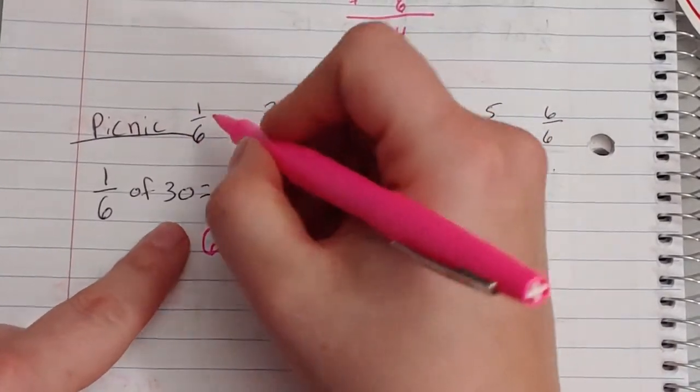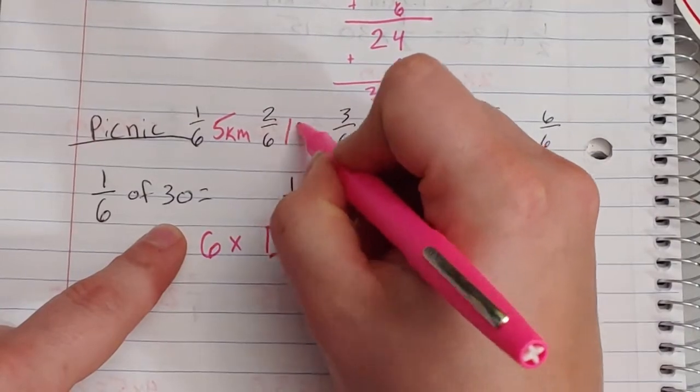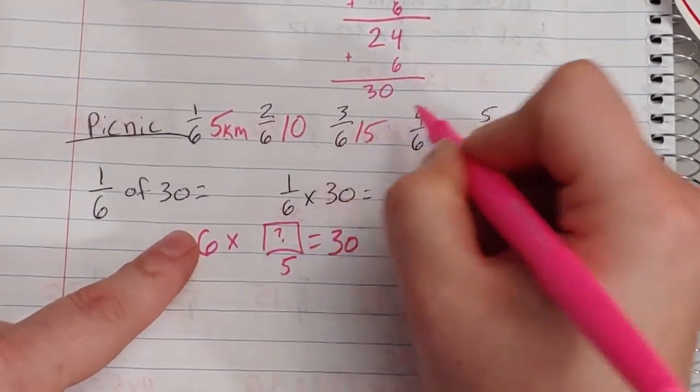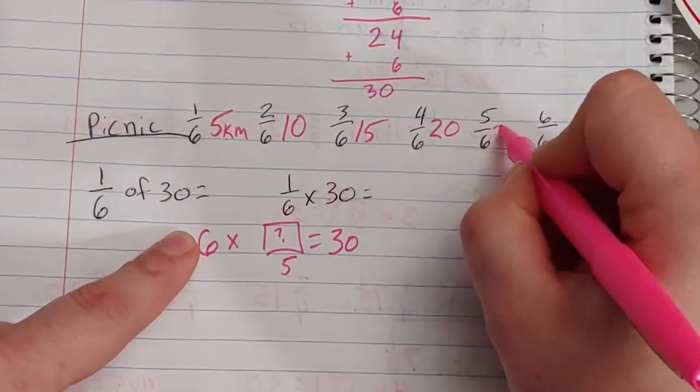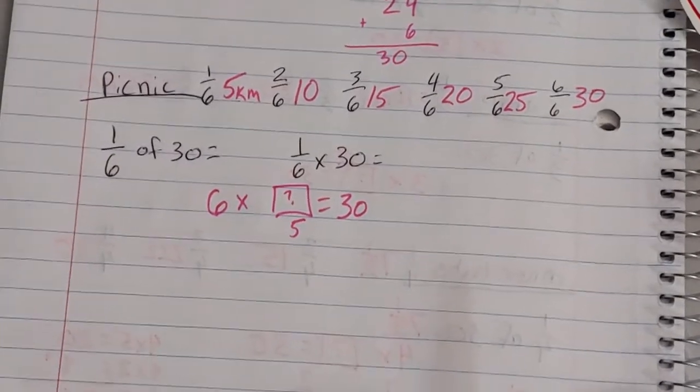So the first picnic area is at the 5 kilometer mark. Next one is at 10. And I'm going to keep counting by 5s. 5, 10, 15, 20, 25, 30.